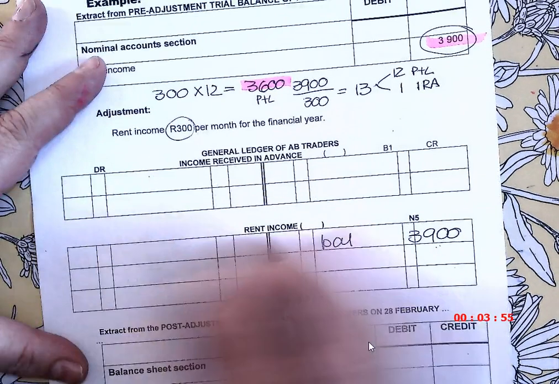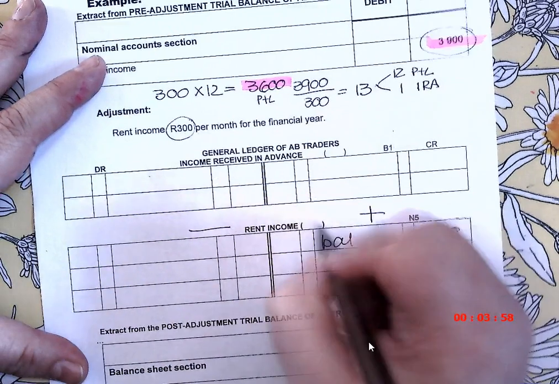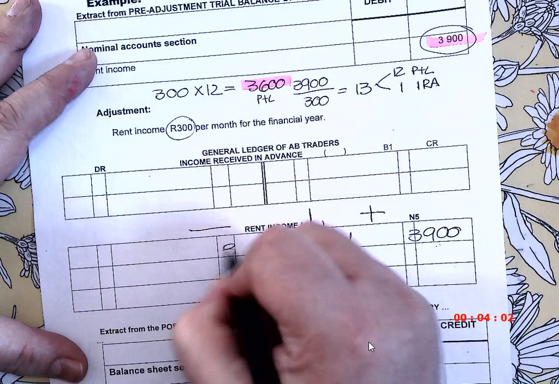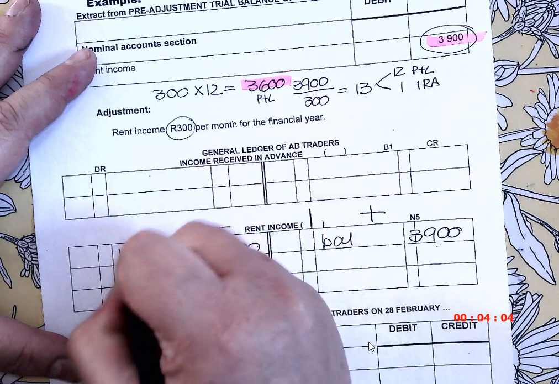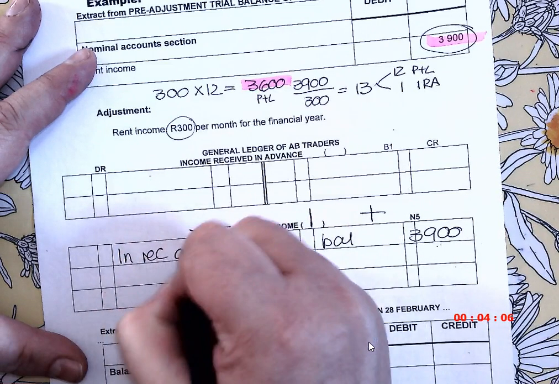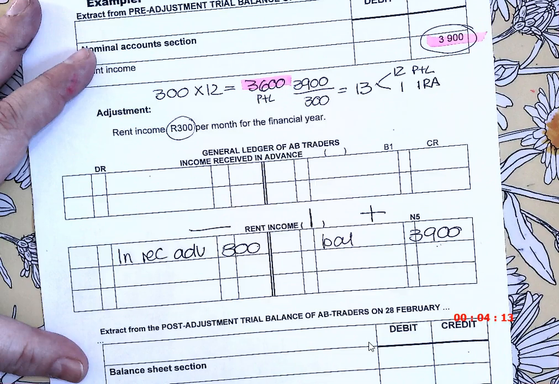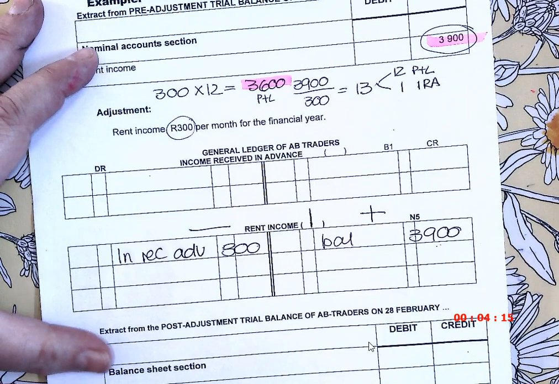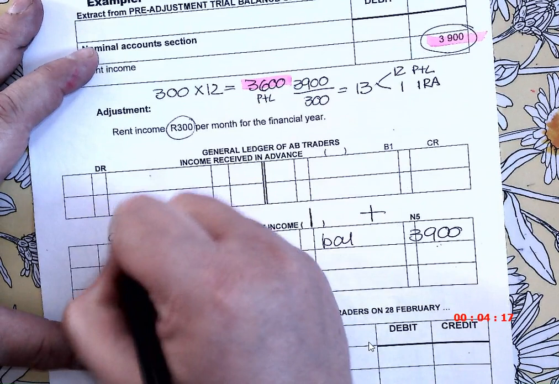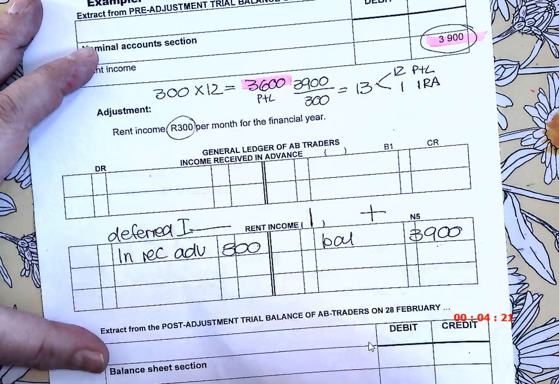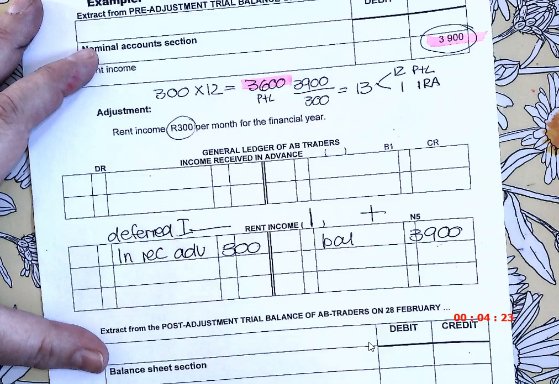So, now I'm going to say rent income is an income, meaning it's minus plus. 300 rand is income received in advance, and as I said, you are more than welcome to use the word deferred income, right? Deferred income. Both of them are the same thing.